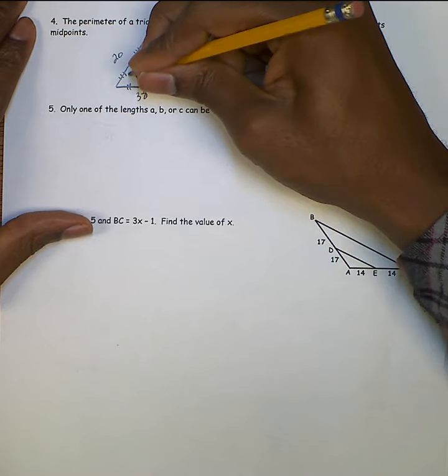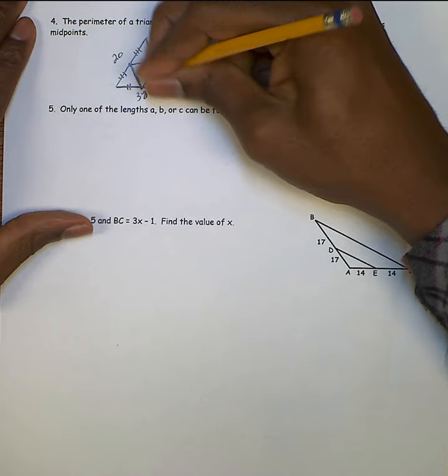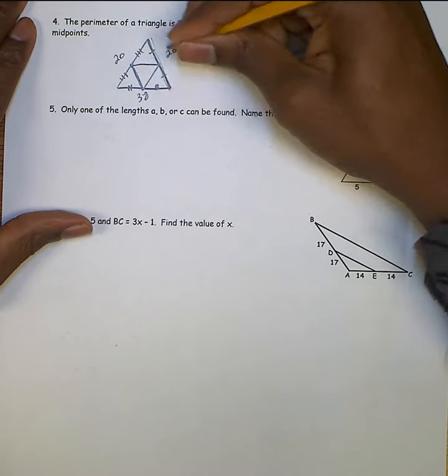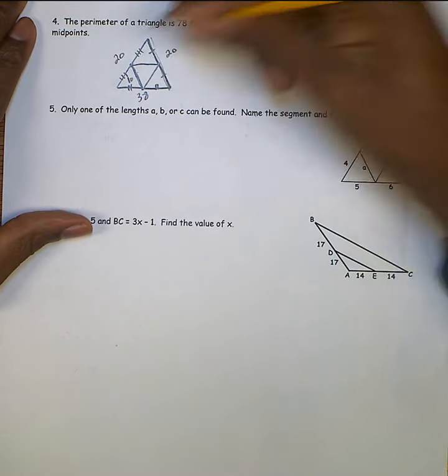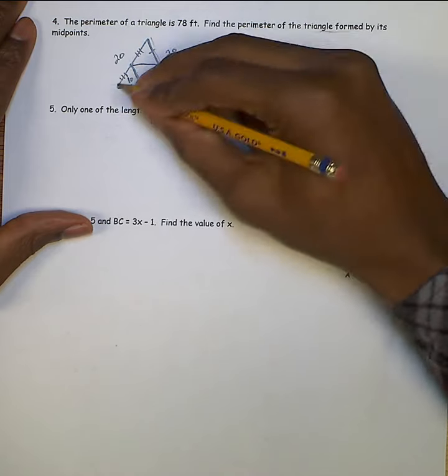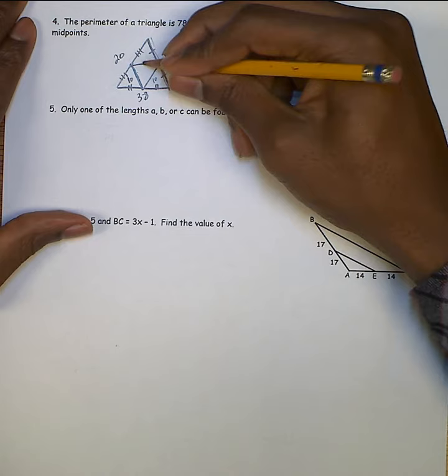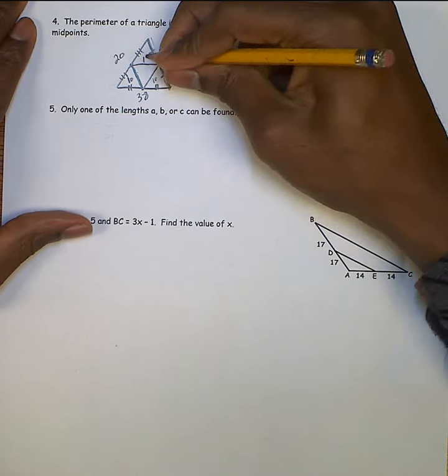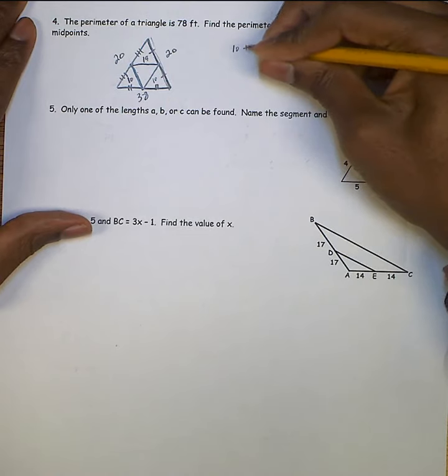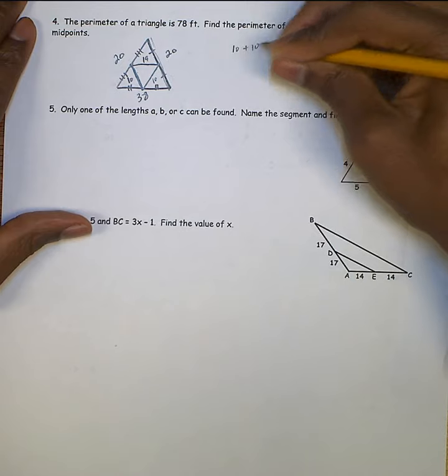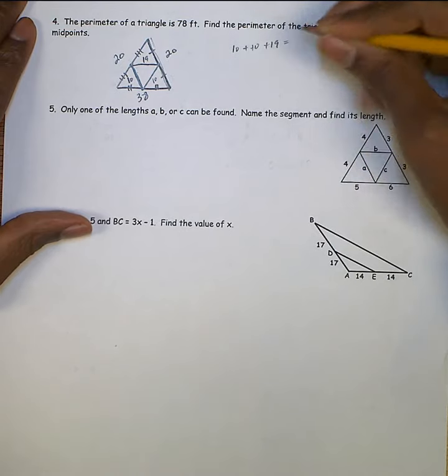This one should be parallel to this line, so if this line's 20, the midsegment's length is 10. If this side's 20, this midsegment's length is 10. This is 38, so this should be half of that, which is 19. So we have 10 plus 10 plus 19. The perimeter should be 39.